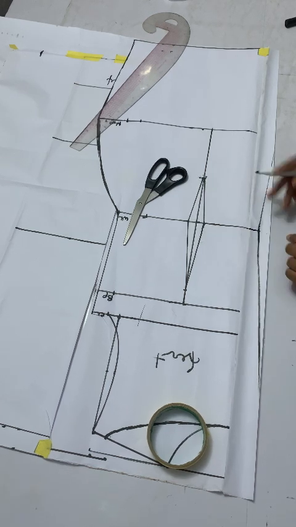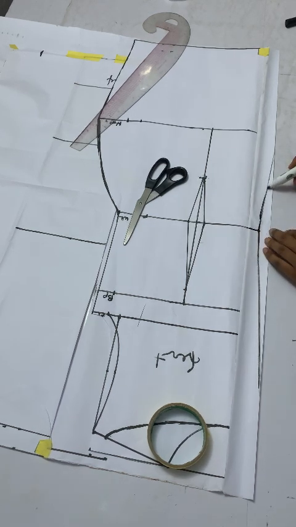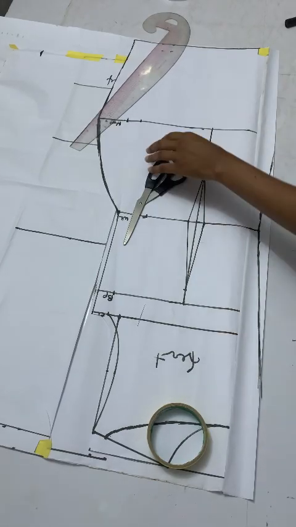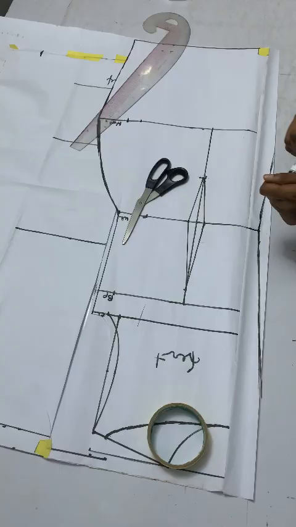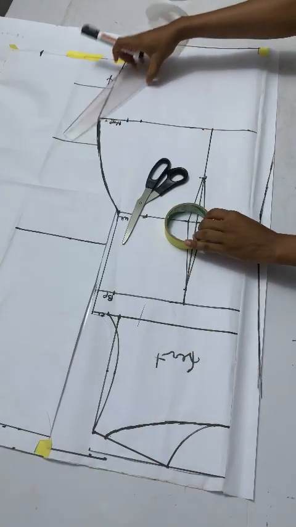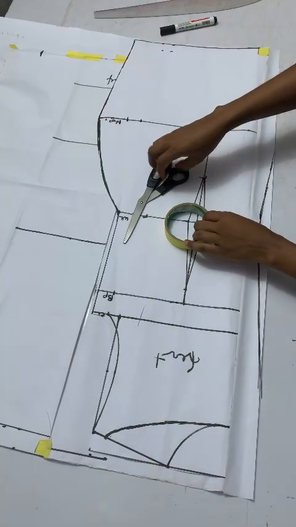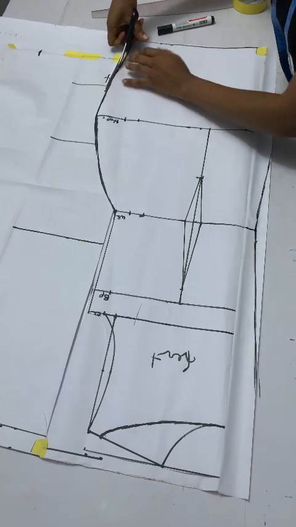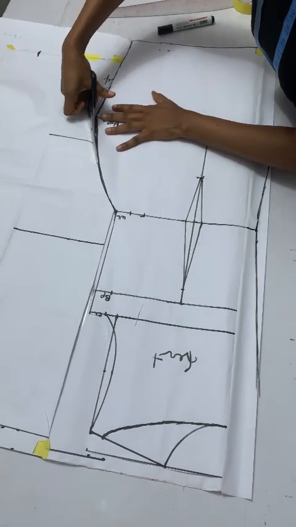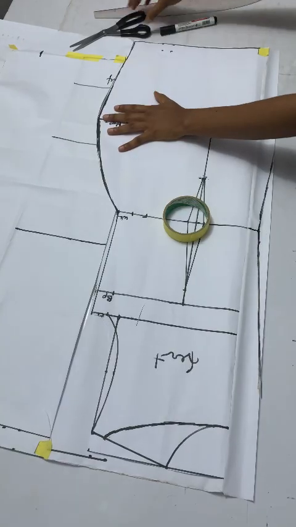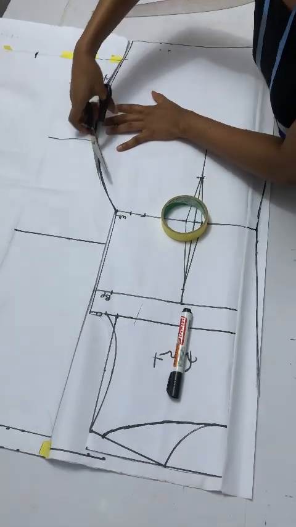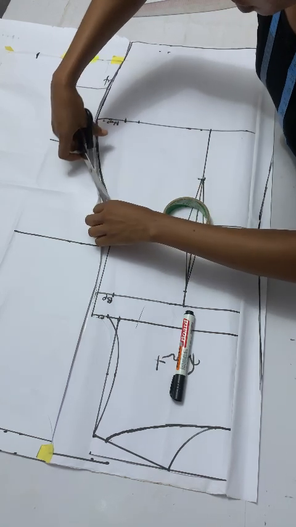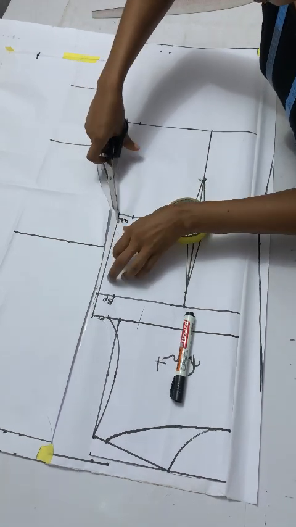So this is happening at the waist. So you can see what I have there. That's what it looks like. Then the next thing I'm going to do now is to go ahead and cut this part. Make sure to place something heavy on your pattern so it doesn't move around the way mine is moving.